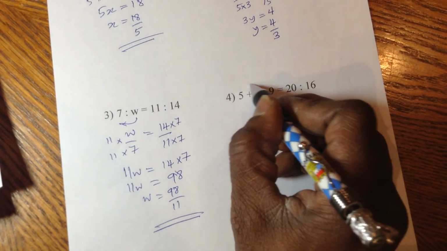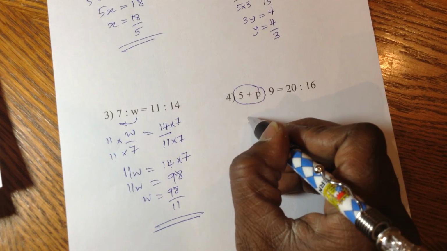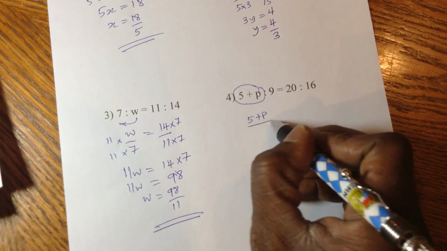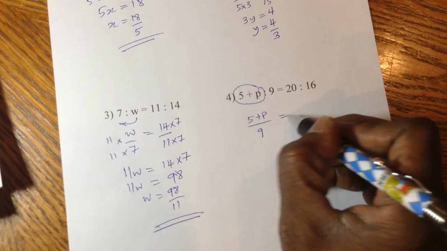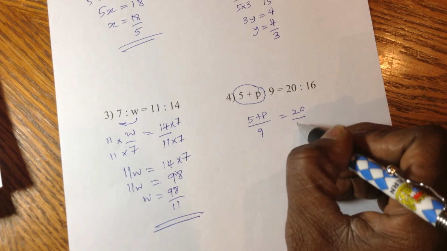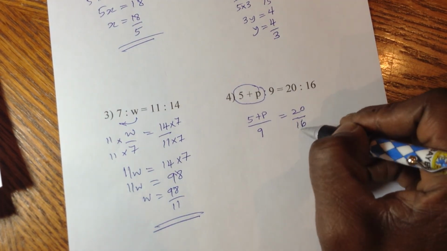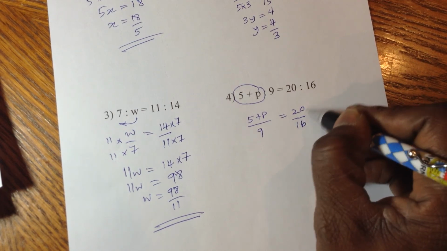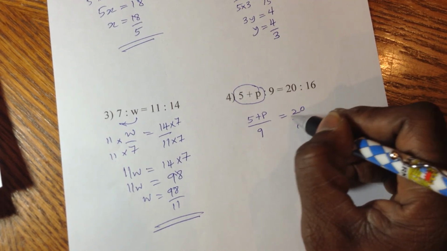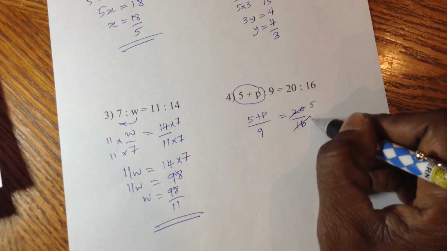Next one, I've got that together, so I'll write 5 plus p over 9 equals 20 over 16. I can simplify the right hand side. 4 here 5, 4 here 4.